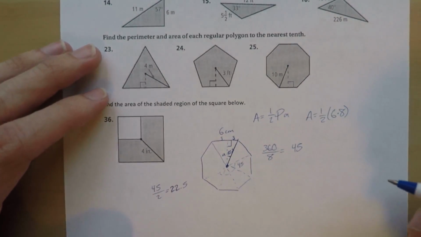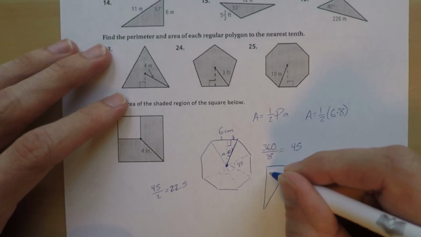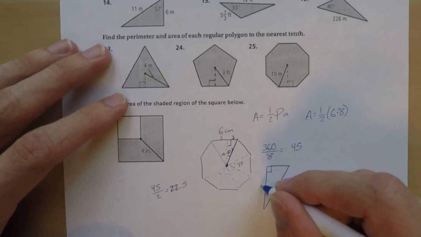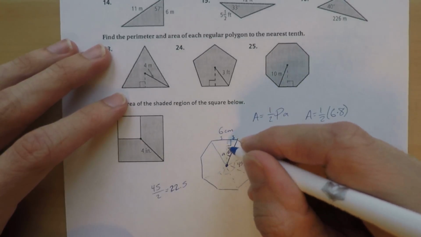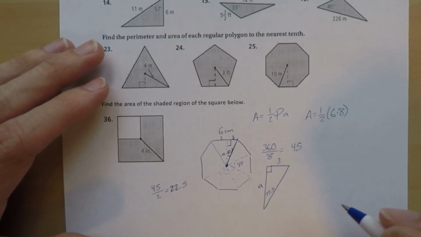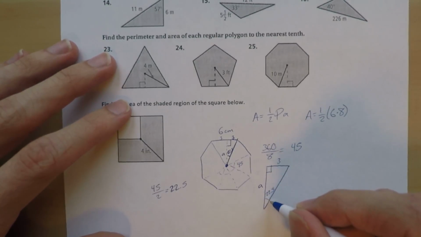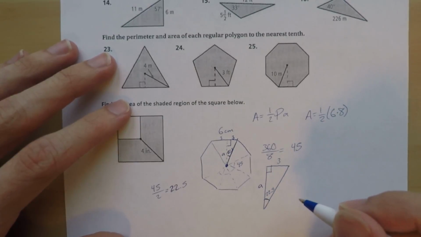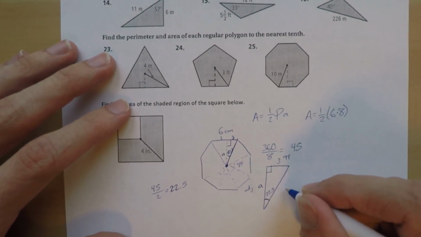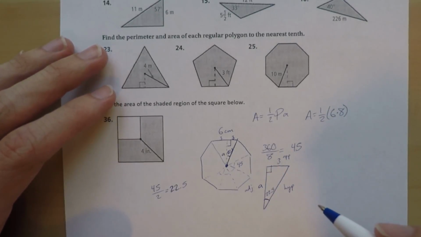Let me draw that bigger so we can see what we're working with. My right triangle, 22.5 degrees. I want to know this side, my apothem. I know this side is 3. This is not one of our special right triangles, so this is where trigonometry comes into play. If I'm looking from this angle, first label your sides. Opposite, adjacent, and hypotenuse. I know the opposite side. I want to know the adjacent side.